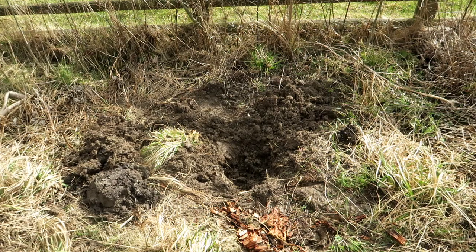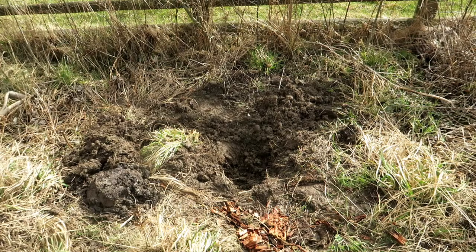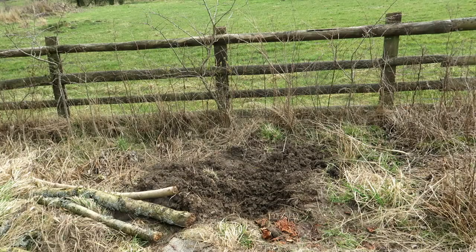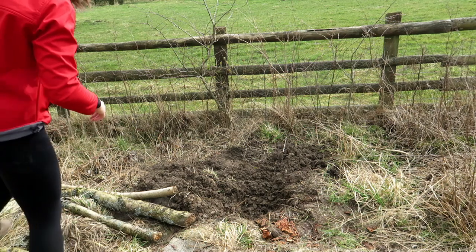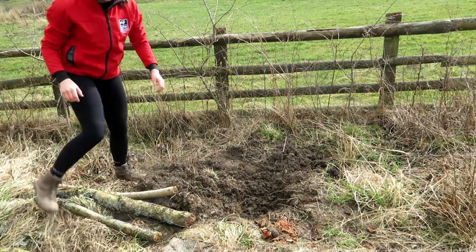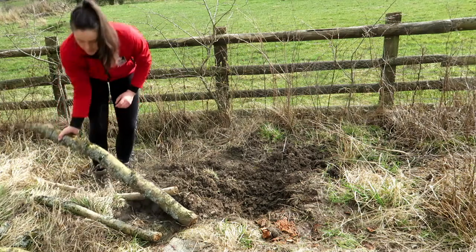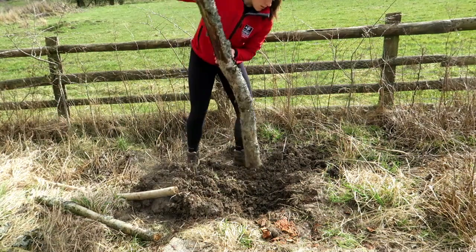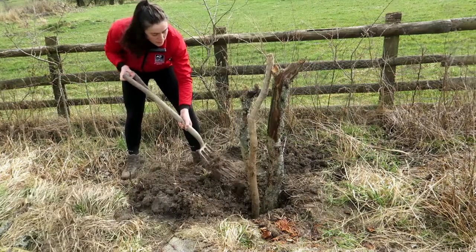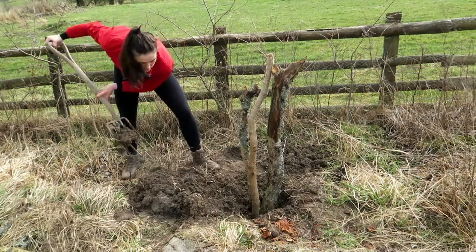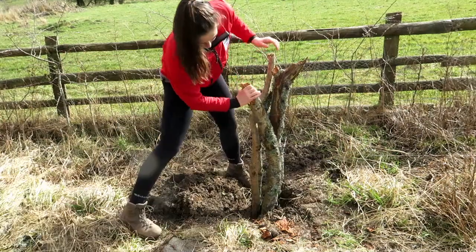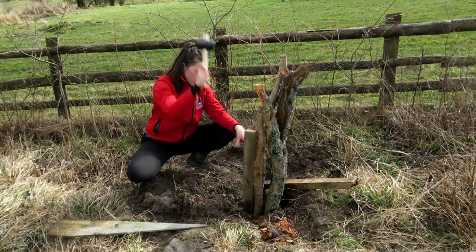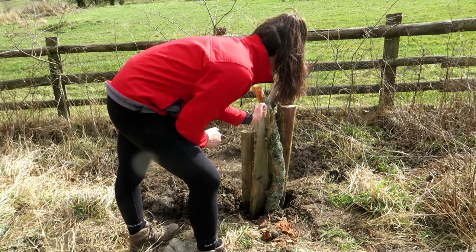Vertical and horizontal deadwood provides slightly different habitat to cater for specialist species. I'm going to make a vertical standing log pile from a range of logs of different sizes. To do this, you can dig a hole around 30 centimetres deep and arrange your logs. Try placing the taller logs in the middle with the shorter ones on the edge. Make sure they're firmly embedded as you go.